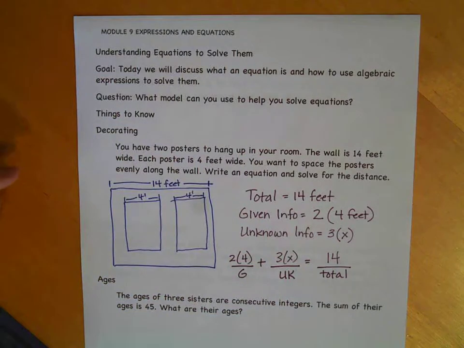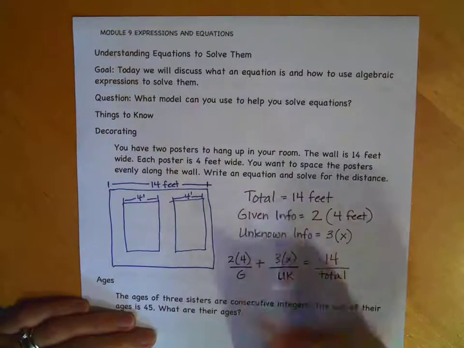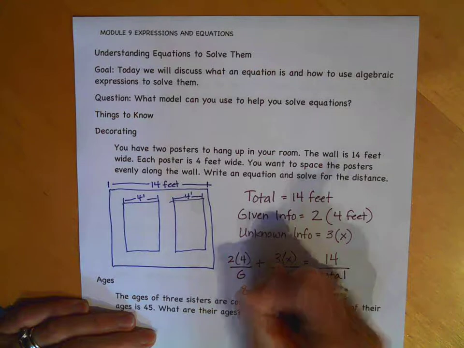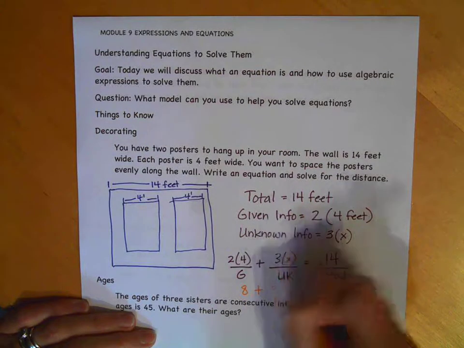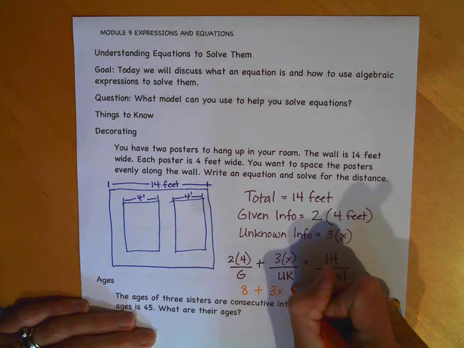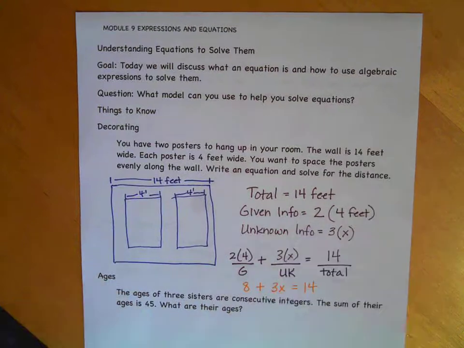So we're going to go ahead and combine like terms. We're going to distribute. We're going to do everything that we can to solve this problem. So we're distributing here. 2 times 4 is actually 8, plus 3 times x is 3x, equals 14. Okay, everybody with me so far?